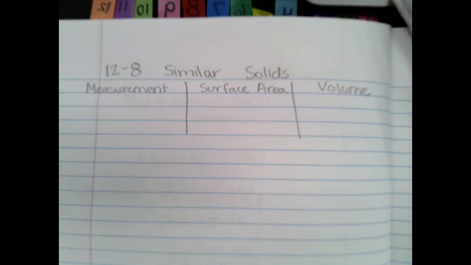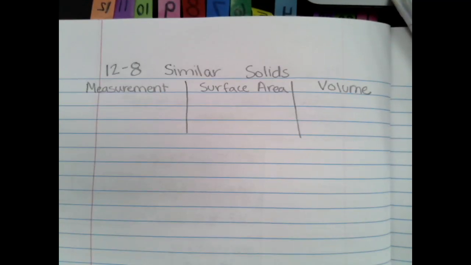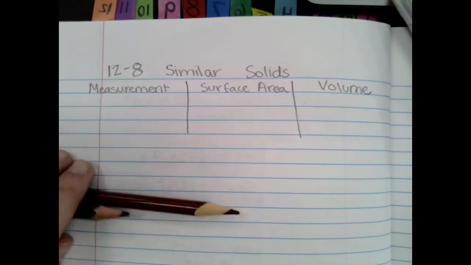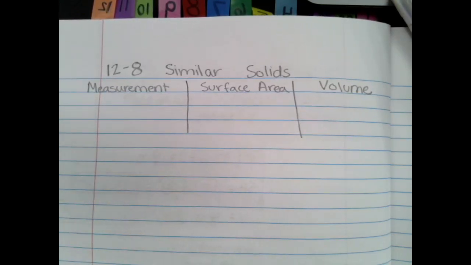Alright, so as we work, if you would like to use two colors, you can. I'm going to use green and brown, apparently. Those are the two colored pencils I have available to me. We're running low on colored pencils. Alright, so green and brown, if you'd like to use the same colors, you can, or just grab two other colors.